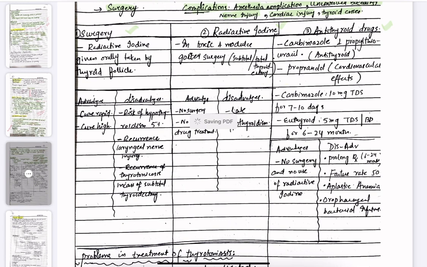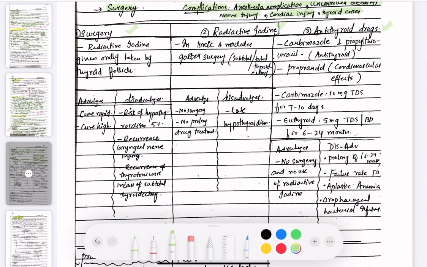The advantages are that the cure is rapid. This is surgery. Okay, here I have written it wrong. This is surgery and this is radioactive iodine. Radioactive iodine is given orally, and it is taken by thyroid follicles. The advantages are that with radioactive iodine the cure is rapid, and the disadvantages are the risk of hypothyroidism, recurrent laryngeal nerve injury, and recurrence of thyrotoxicosis in case of subtotal thyroidectomy.